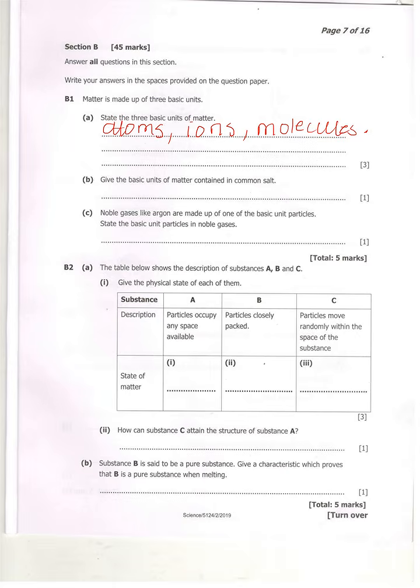Now B, give the basic units of matter contained in a common salt. So common salt is sodium chloride. That is its chemical name, sodium chloride. Sodium has a positive charge, so it is a metal. Chloride has a negative charge, so it is a non-metal. So whenever you have a compound with a positive charge and a negative charge, you are dealing with an ionic compound, and an ionic compound contains ions. So these are the basic units of matter that are found in this common salt.